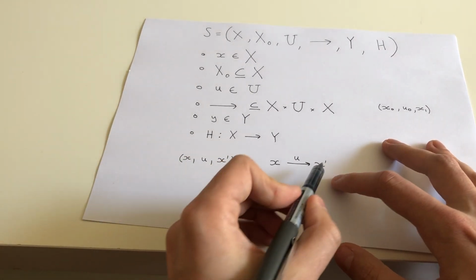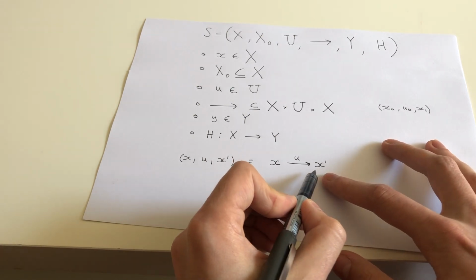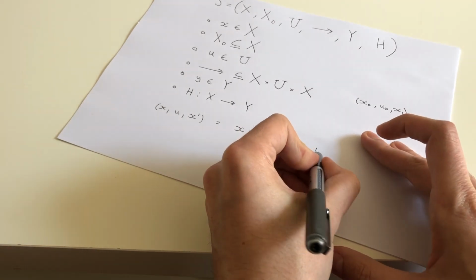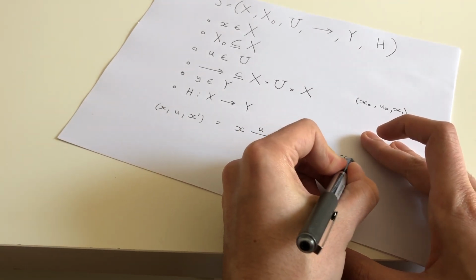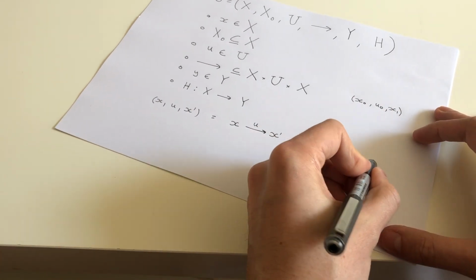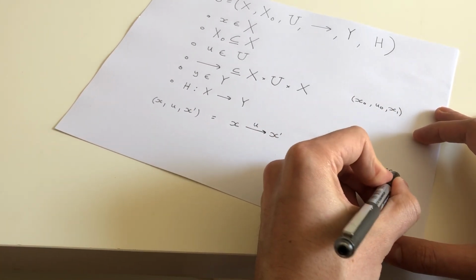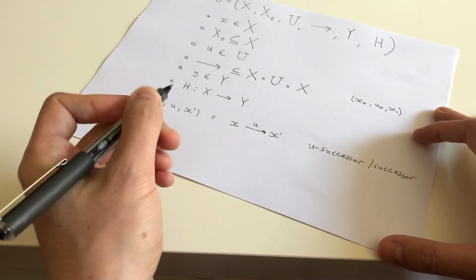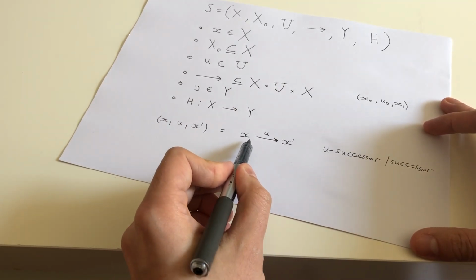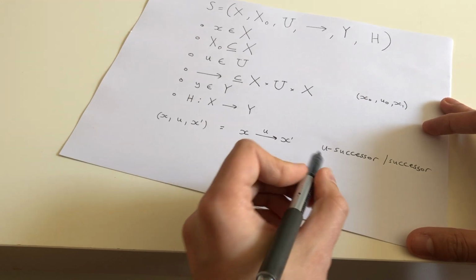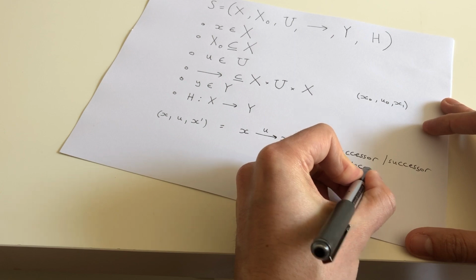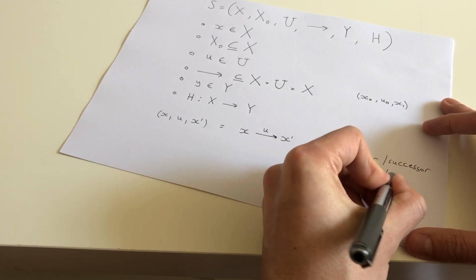And this state x dash, we can consider to be called a u successor state, or even just a successor state, to be simpler. And then x here, with regard to x dash, could be a u predecessor state, or just a predecessor state.